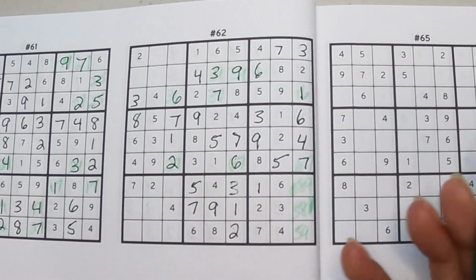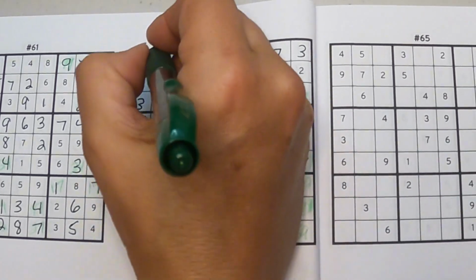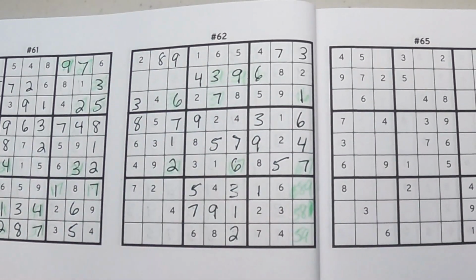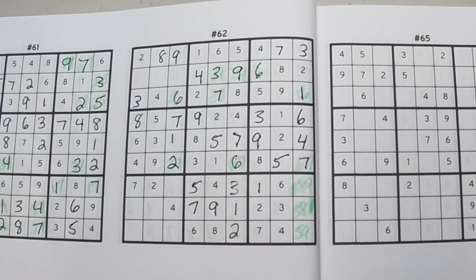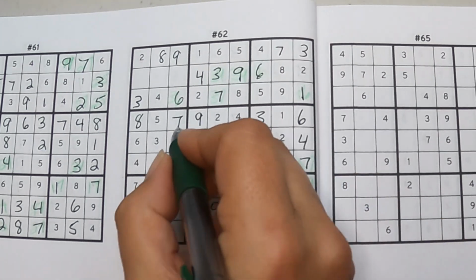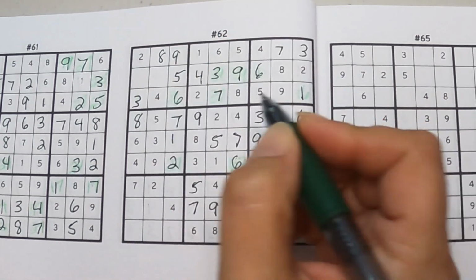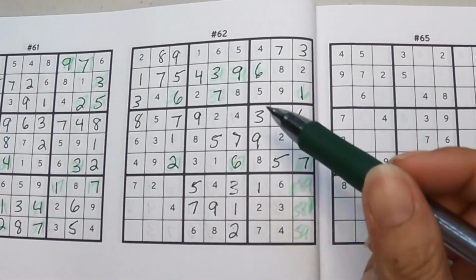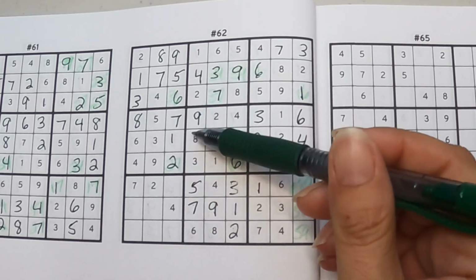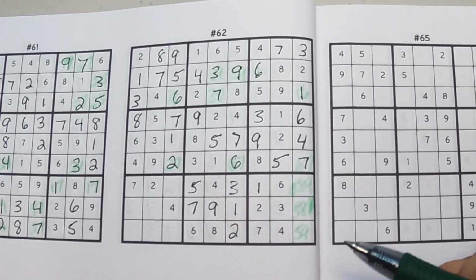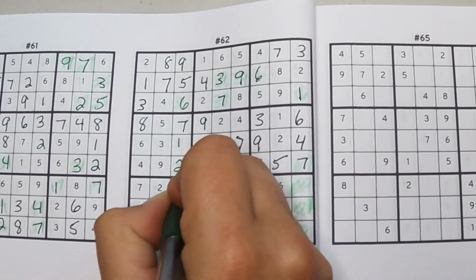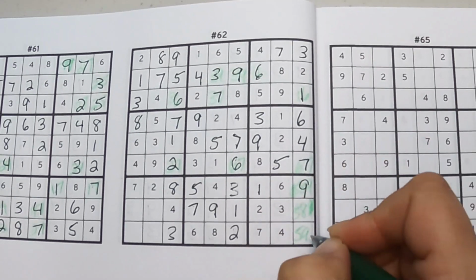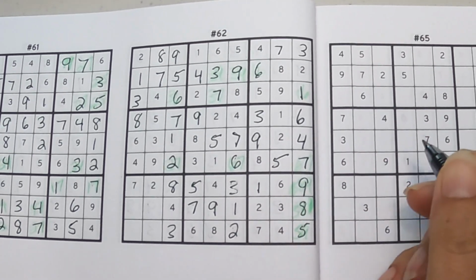For this top row, we're missing 8 and 9. We've got a 9 here, so 8, 9. For this box now, we're missing 1, 5, and 7. We've got a 1 and 7 here, so this is our 5. 7 here, so 1, 7. For this column now, we're missing 3 and 8. We've got a 3 here, so 8, 3. That 8 makes this our 9, 5, 8.